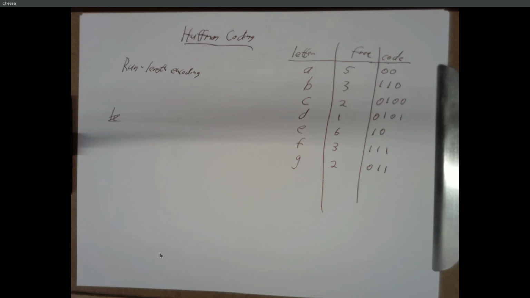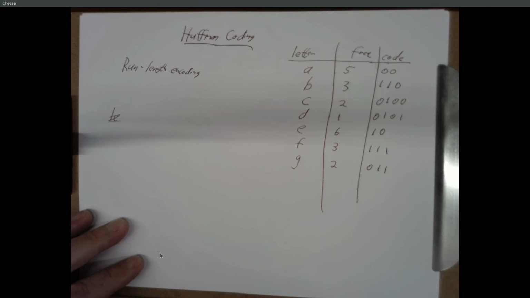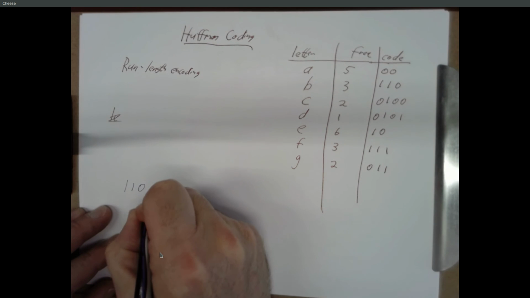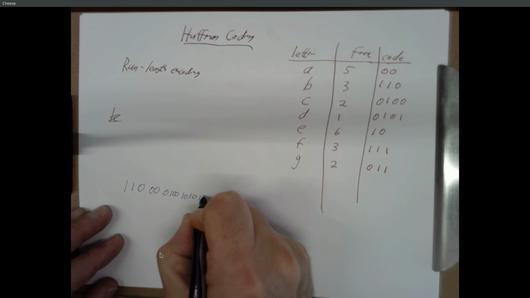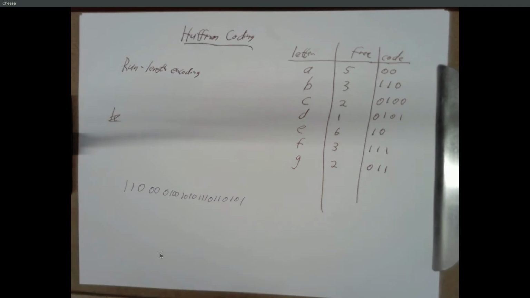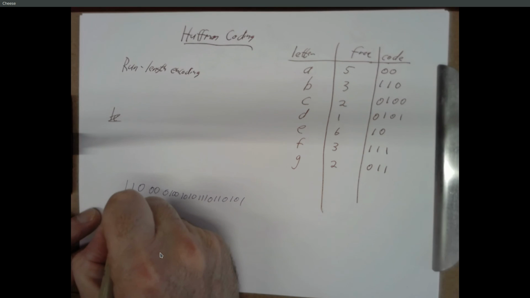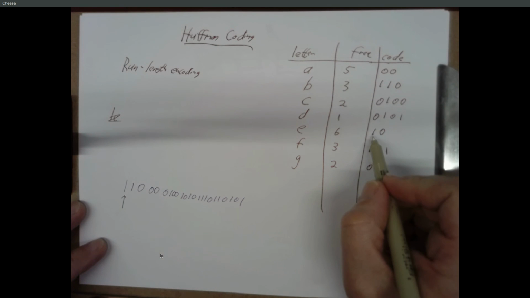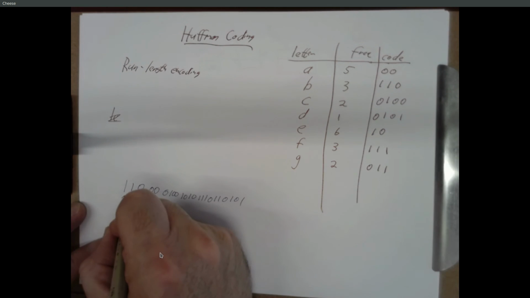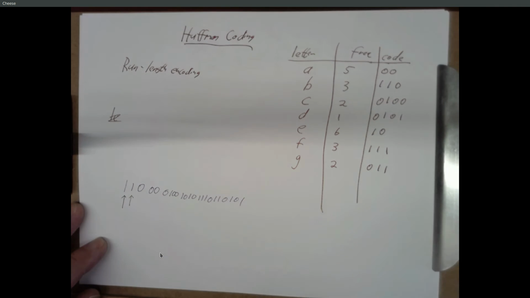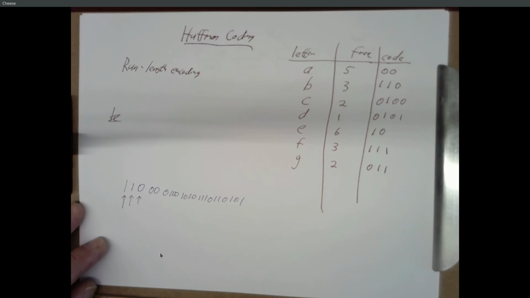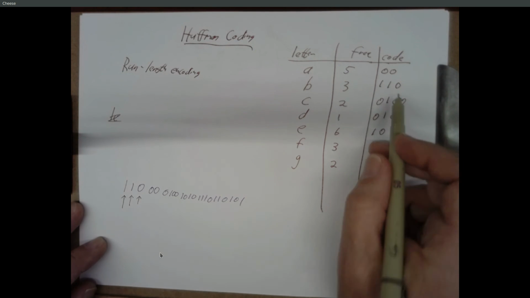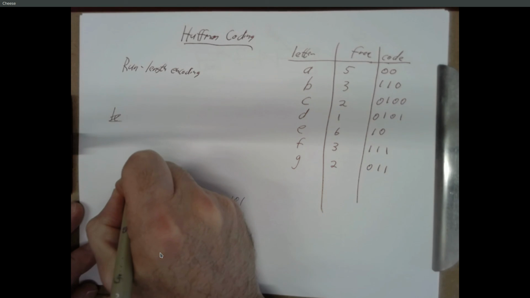Suppose we see, well, let me just write something out for you here. Suppose this is our compressed file, right? So we're looking for some letter that begins with a 1. That could be a B, or it could be an E, or it could be an F. Look at your second bit, it's a 1, so we're looking for some code that begins with 11. That could be a B or an F. Go on to our third bit, and there's a 110. We're looking for something that begins with 110. That's got to be a B. So these 3 bits correspond to B.